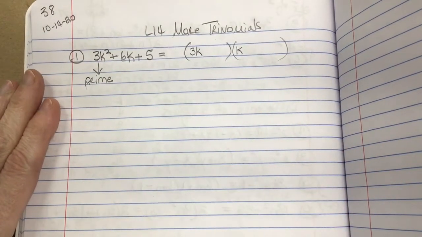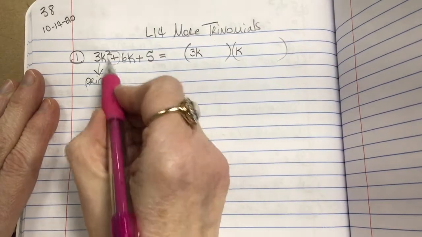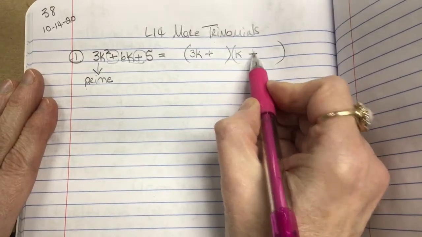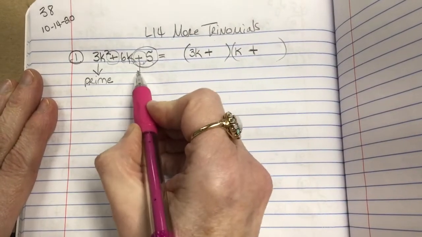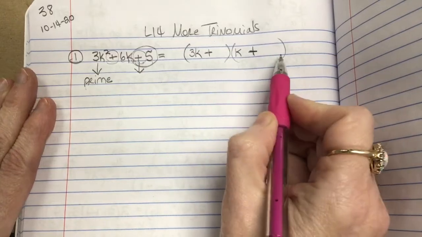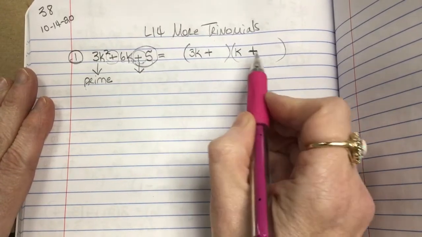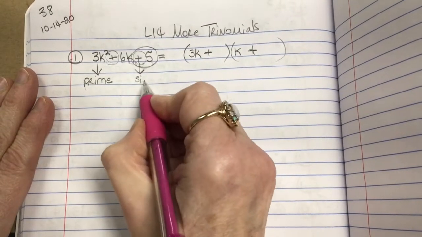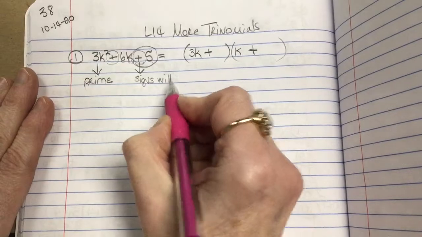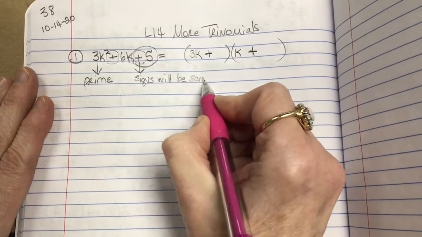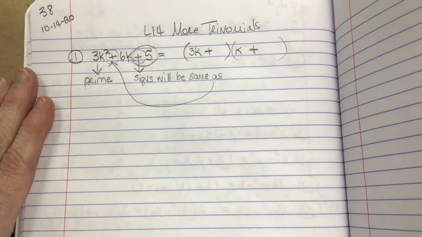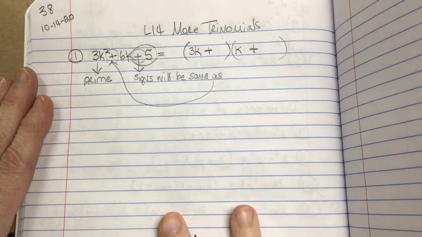Now, do we know the signs? When everything's plus, we want to recognize that these are all going to be pluses. And it's especially important when this number is plus that your signs are going to be the same, whether they're both positive or both negative. So when this is positive, signs will be the same, and they're actually going to be the same as that sign right there, because positive times positive gives you a positive, and positive plus positive gives you a positive.